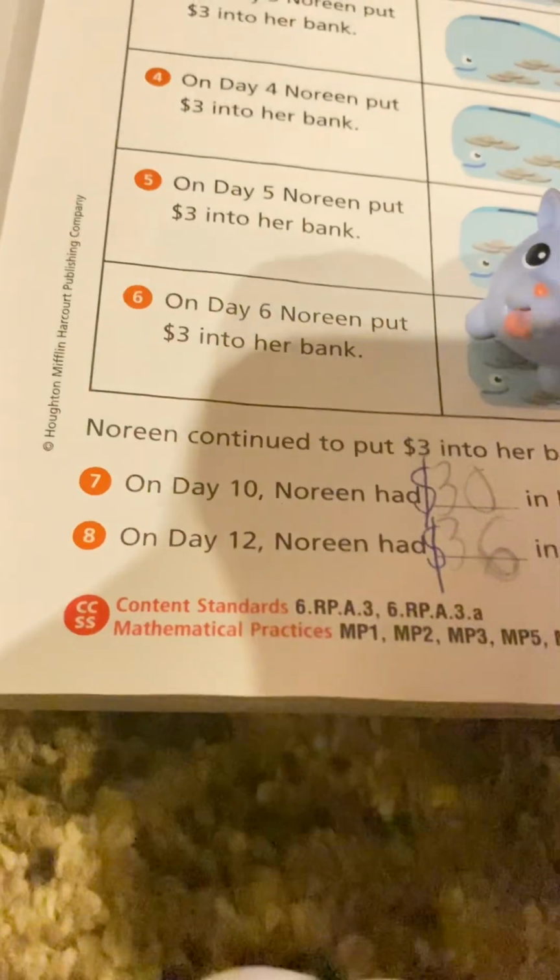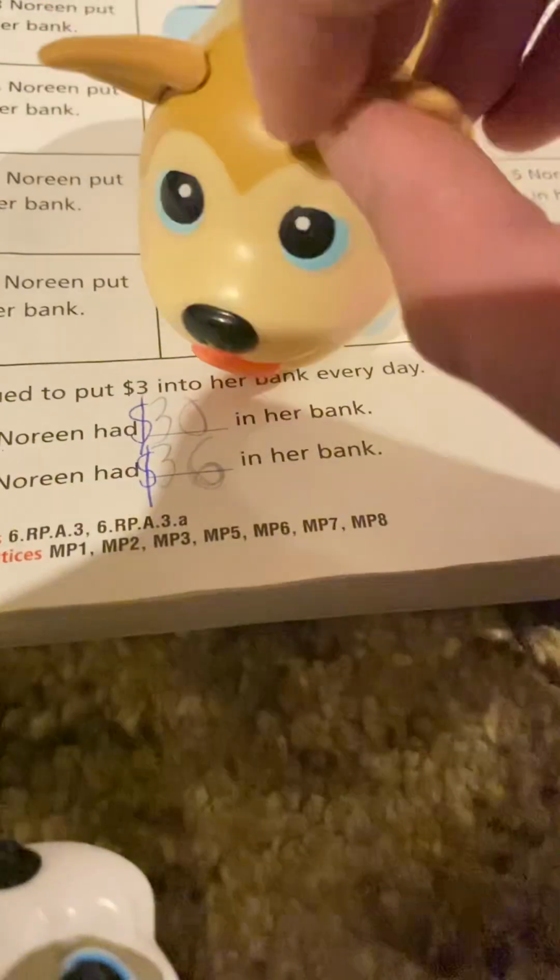Yes, you are correct, because 10 times 3 is 30. That's a little handy. But what about on day 11? Let's think. Well, on day 1, she puts $3 into her bank, which obviously makes $3. But 10 plus 1 is 11. So 30 plus 3, $33. That's right. Which means on day 12, Noreen had $36 in her bank. That's right. Wow, you're getting the hang of this.